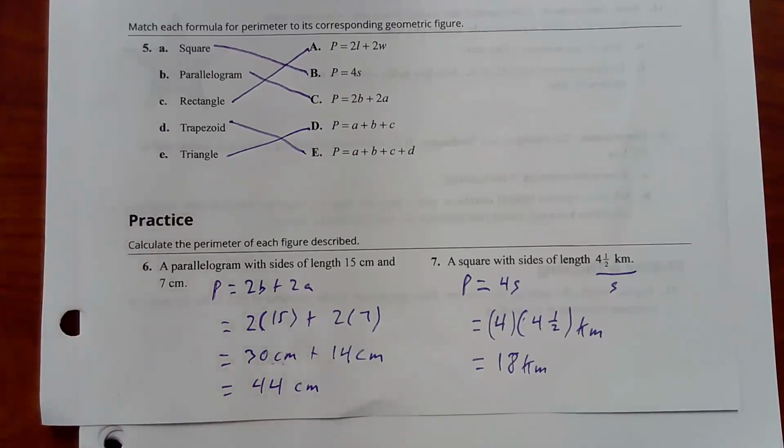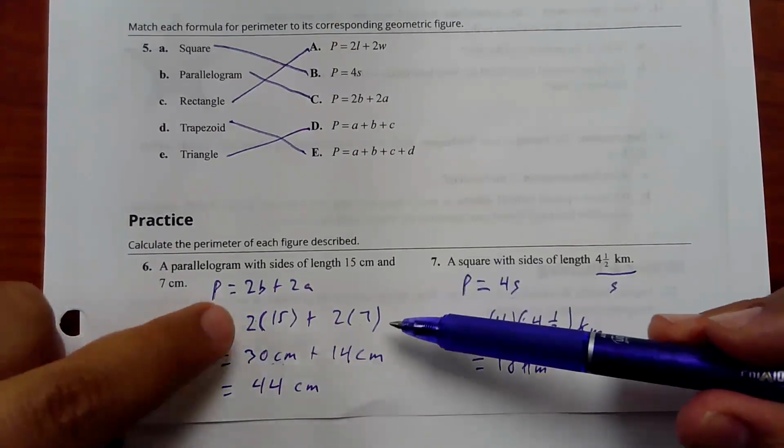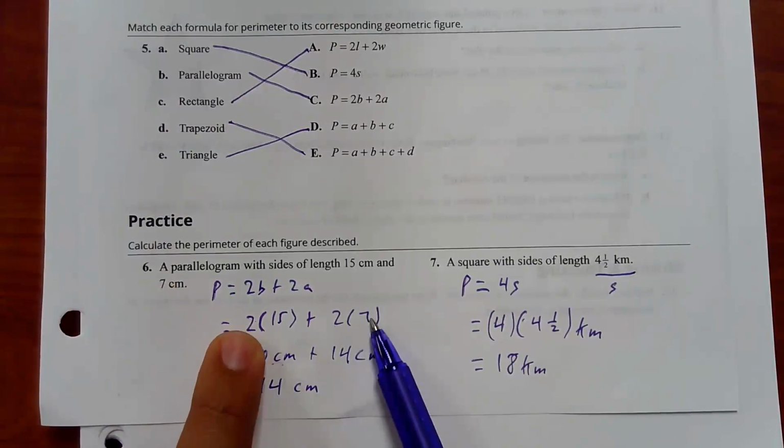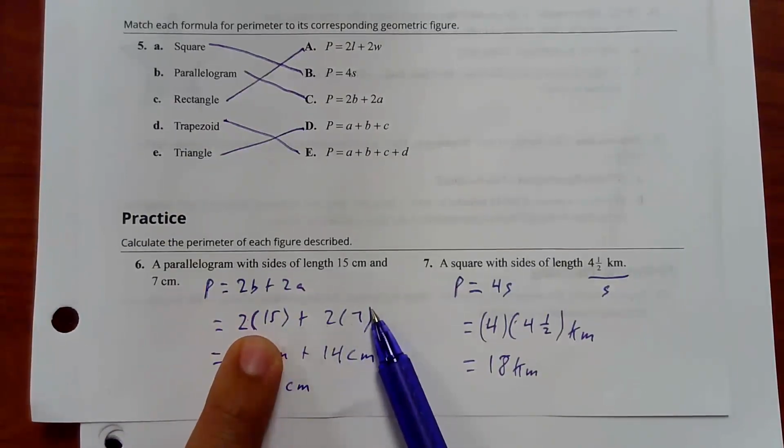Do you remember your order of operations? Like PEMDAS, or please excuse my dear Aunt Sally. Multiplication has higher priority. So parentheses, exponents, multiplication, division, addition, subtraction. So we had to do the times first before we added anything, right?